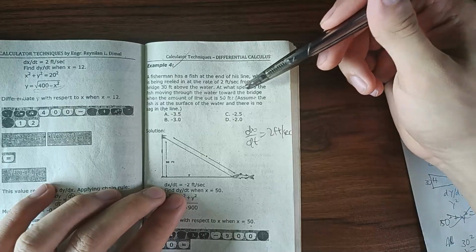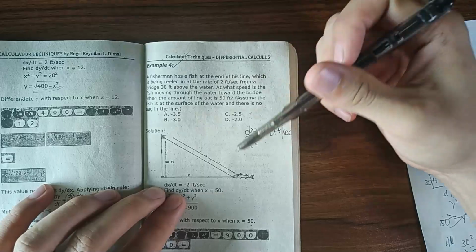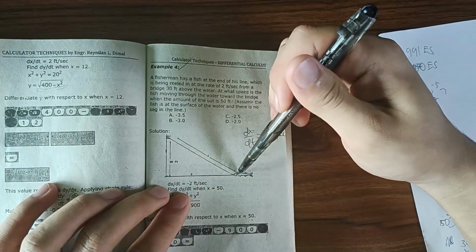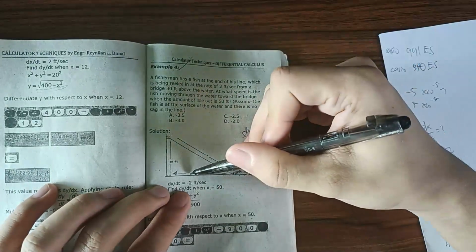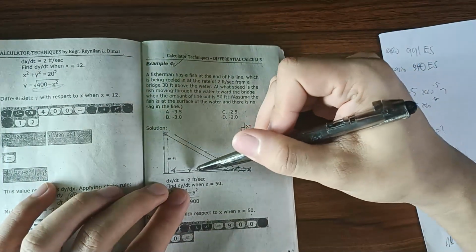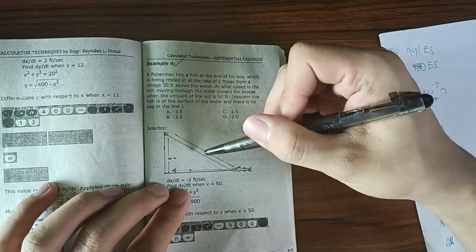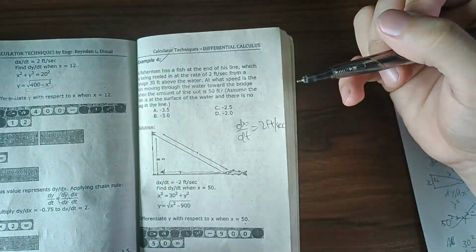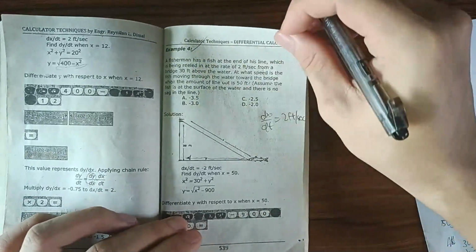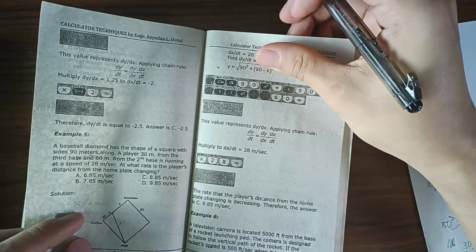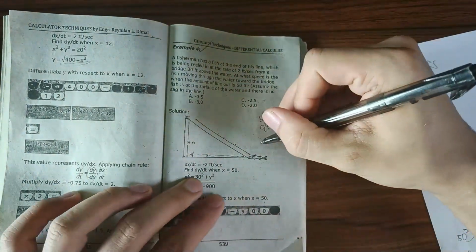At what speed is the fish moving through the water? So we're trying to find the speed at which the fish is approaching the bridge. That is given by y. However, that's only y. If we're trying to find the speed, we're going to have to find the dy over dt. Understood? dy over dt.